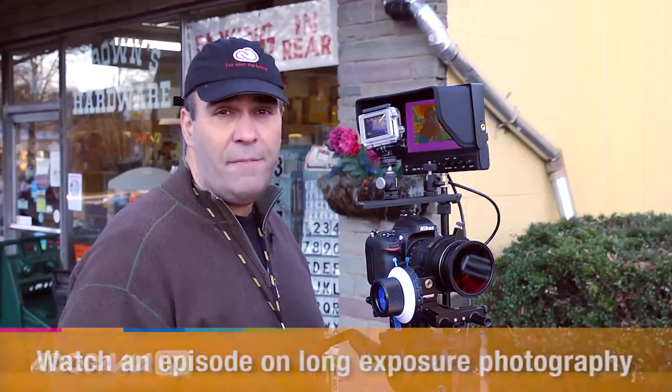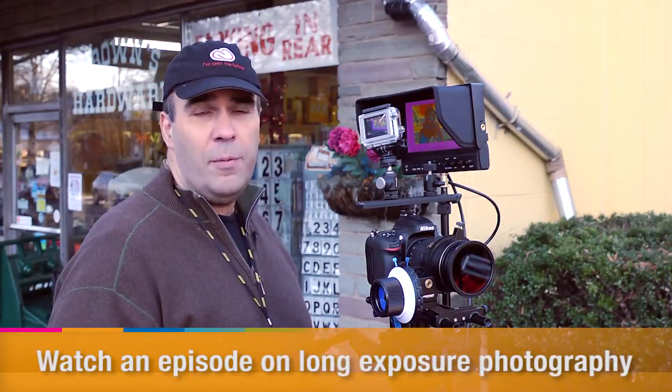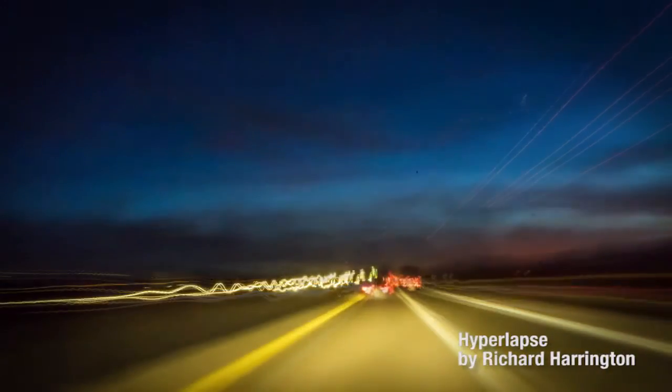Plus, you get that added benefit of long exposure photography, so when you're not shooting video, you can experiment with some great things like really lengthening out traffic or lights or sunsets or clouds. It's a whole bunch of fun.